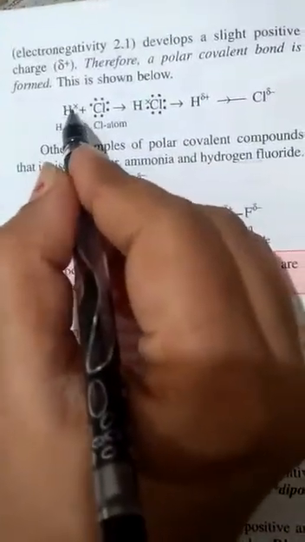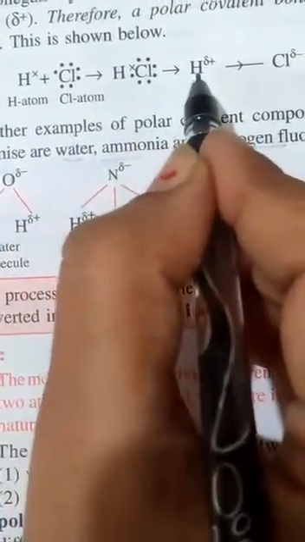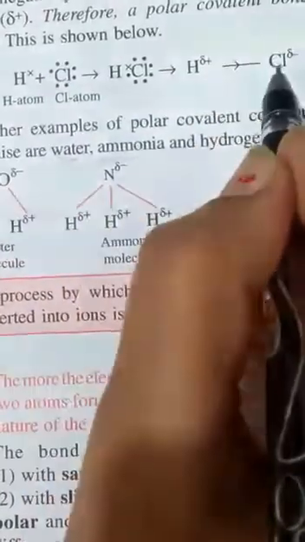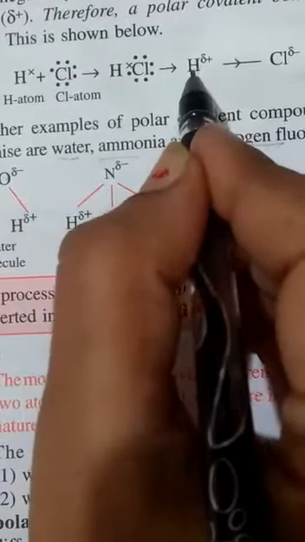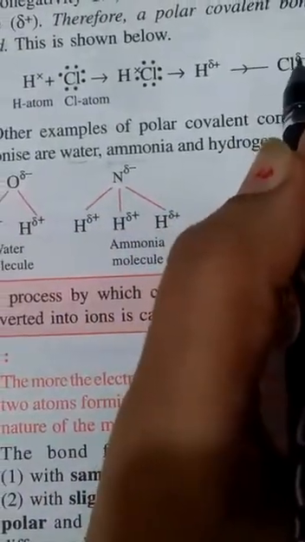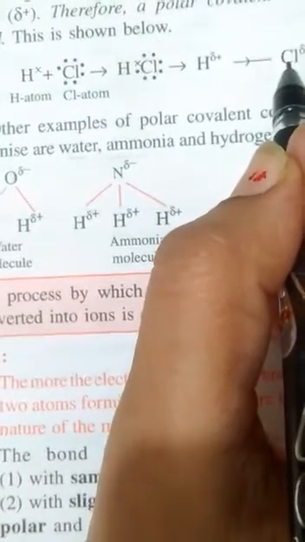The hydrogen atom shares its electron with the chlorine atom. Here we can see the chlorine's seven electrons in the outermost shell combining with it, forming the hydrogen chloride molecule. Here there is a formation of a polar covalent compound. There is a slightly positive charge on hydrogen and a slightly negative charge on chlorine, because of the shifting of negative charge toward chlorine, as chlorine is the highly electronegative atom. Other examples of covalent compounds that ionize are water, ammonia, and hydrogen fluoride.